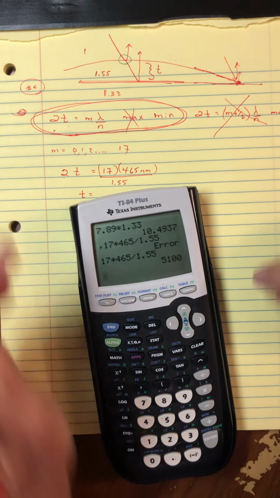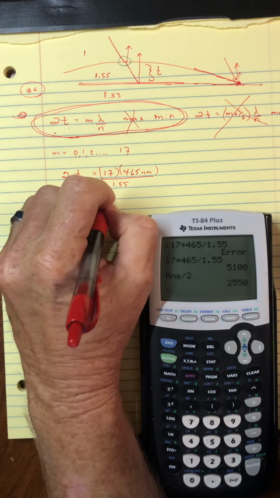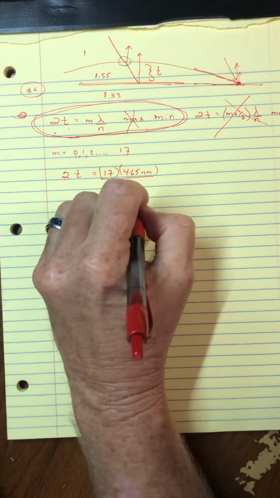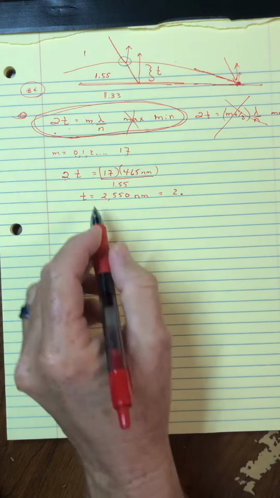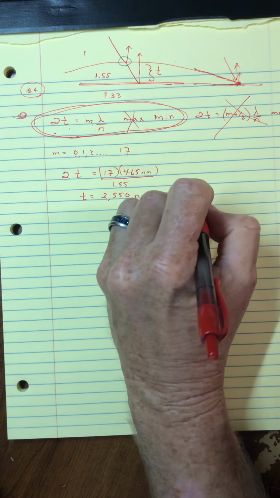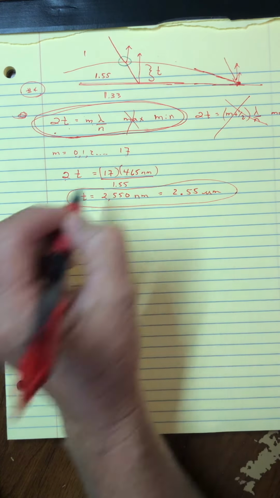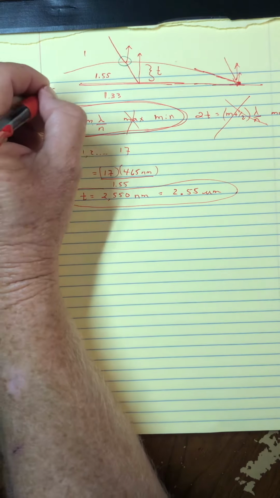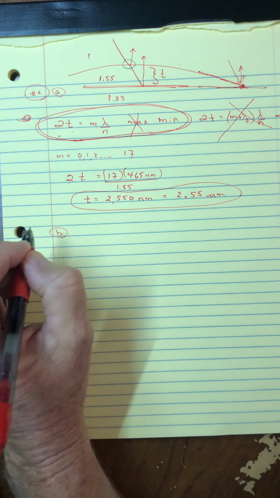Oh, but to get thickness, I need to divide by 2. So divide by 2. And so this is 2,550 nanometers thick. Maybe I'll move the decimal and call it 2.55 micrometers. So that's the first part of this problem. A, what is the thickness of it?